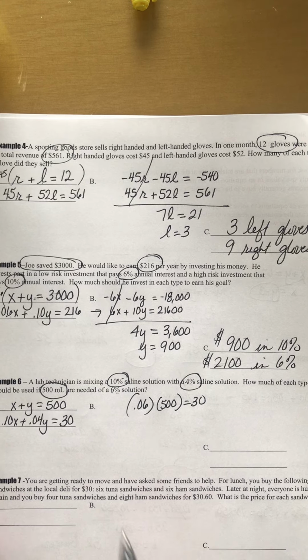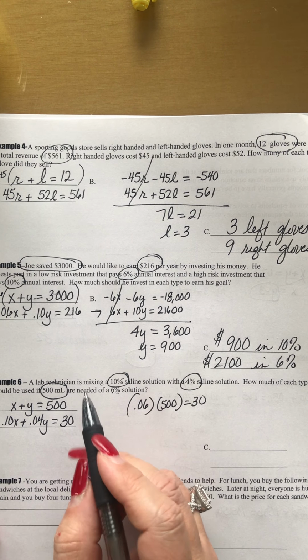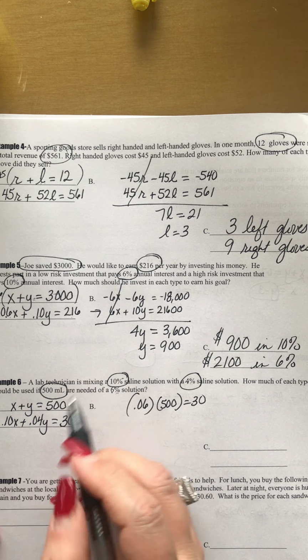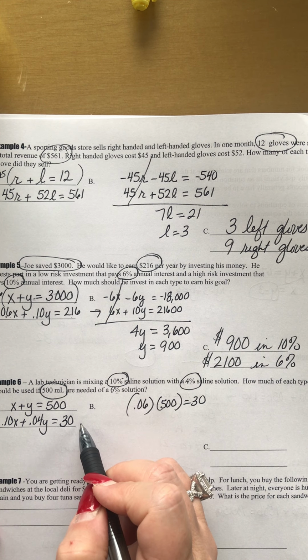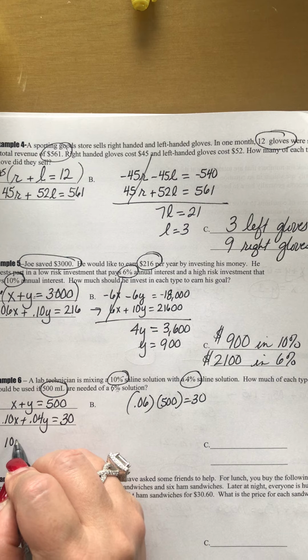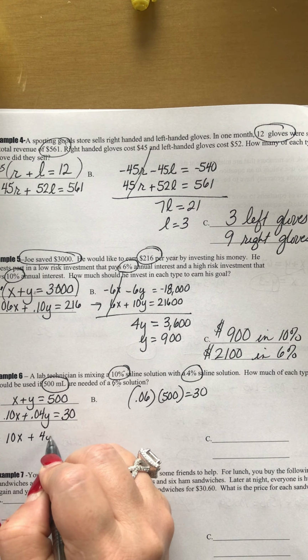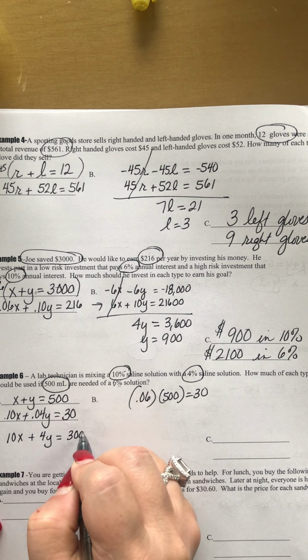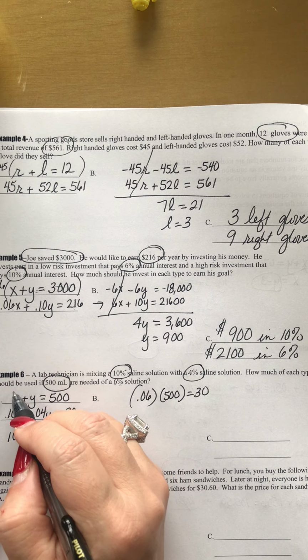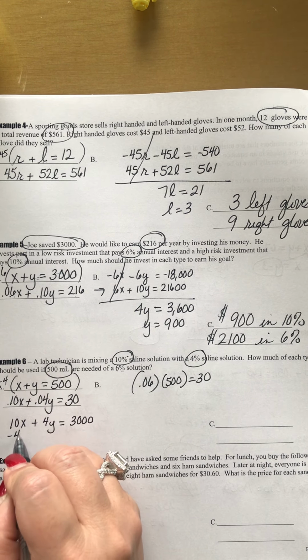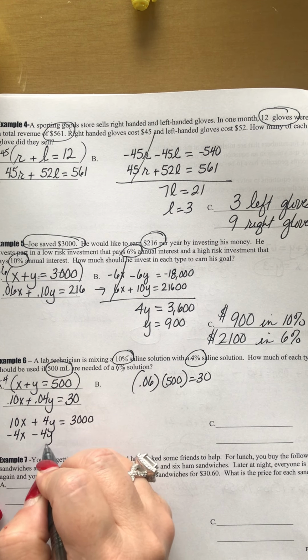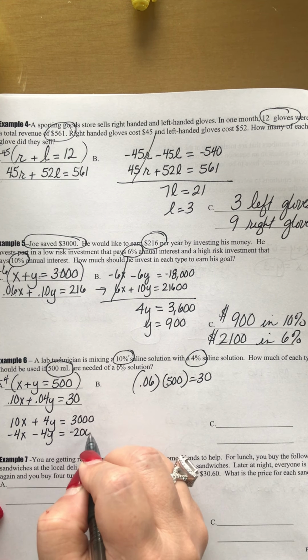So now for this one, I would get rid of these decimals. If I move this 2 over, and add 2 zeros here, this would be 10x plus 4y equals 3,000. And then for this one, I'm going to multiply this top equation by -4. You get -4x minus 4y equals -2,000.